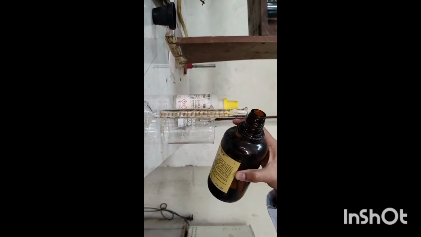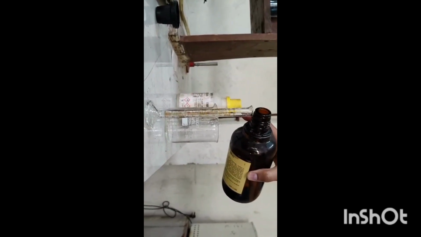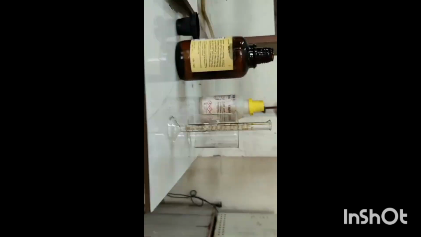Now we have to first take these solvents in the test tube and then we have to transfer it into a beaker. Now we have to stir the solvents using a glass rod so that a clear solution is made.